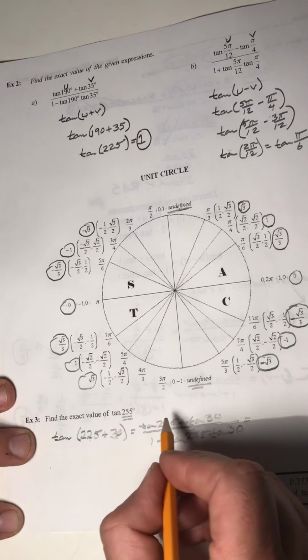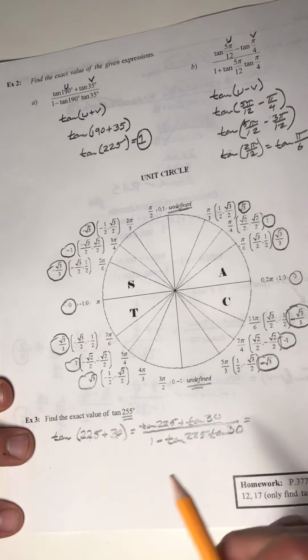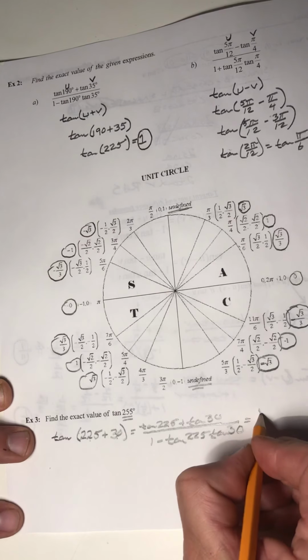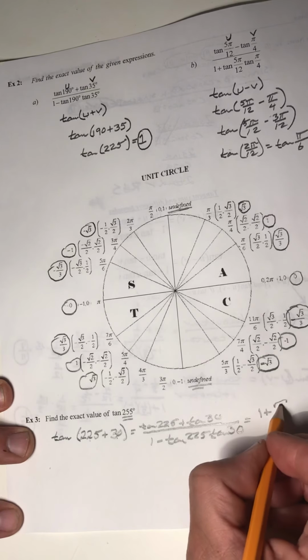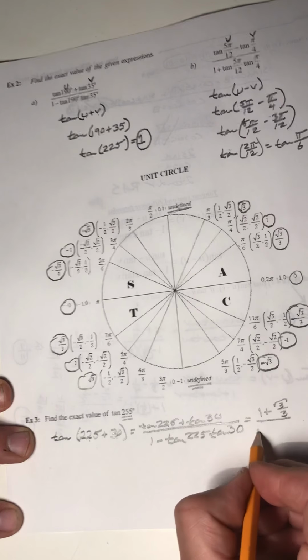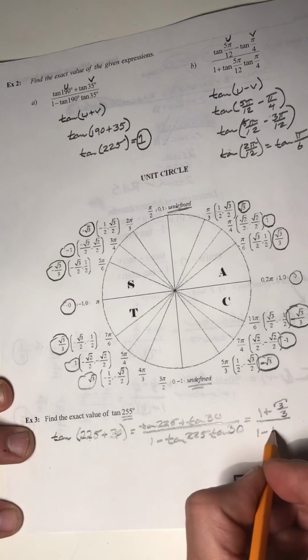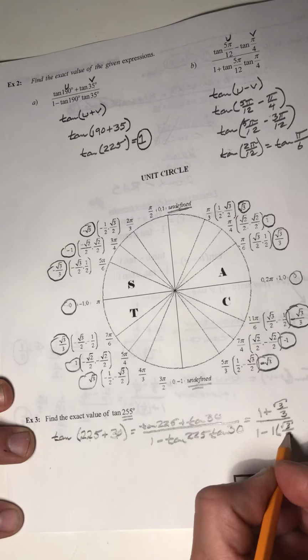Okay, so the tan of 225, again, we still see it on the circle, is 1. Tan of 30 is radical 3 over 3. And in the bottom, you're going to end up with 1 minus 1 multiplied by radical 3 over 3.